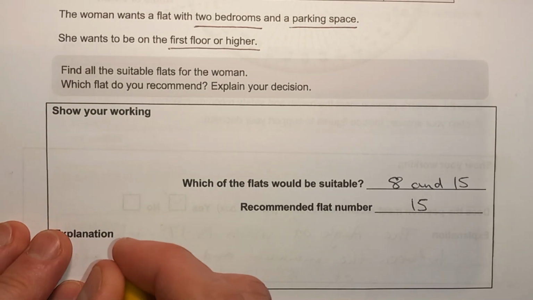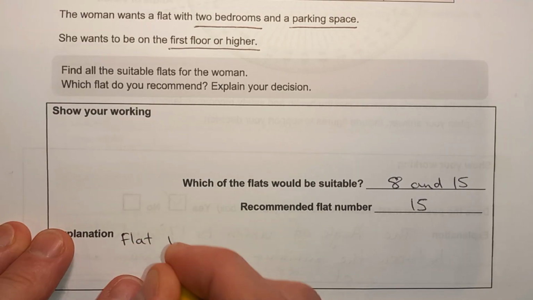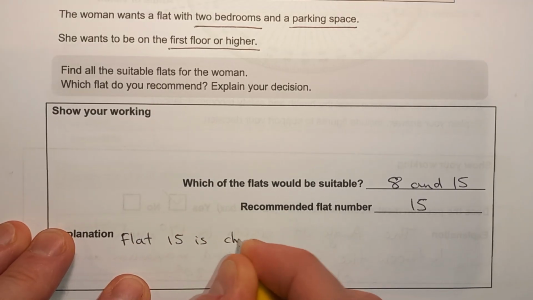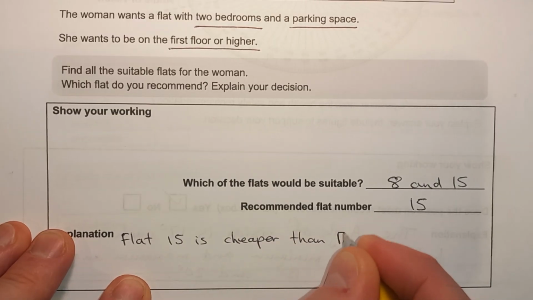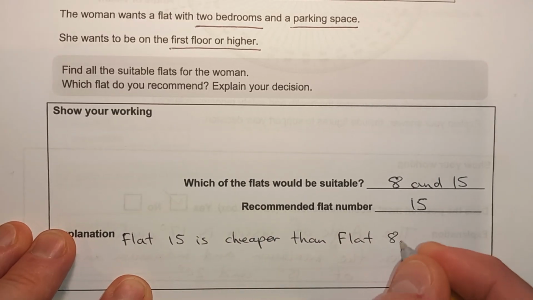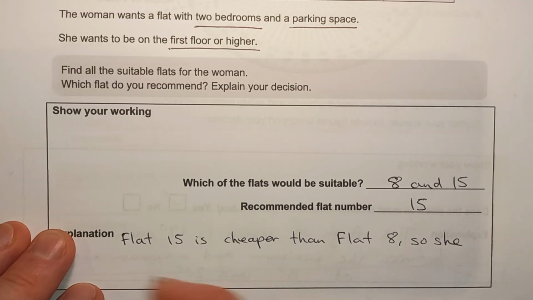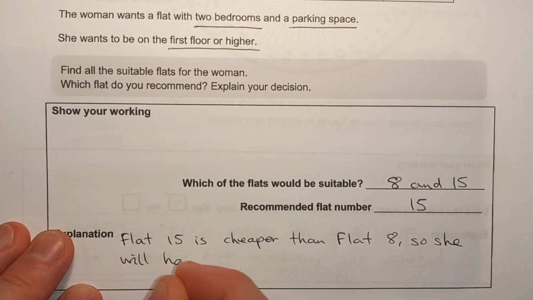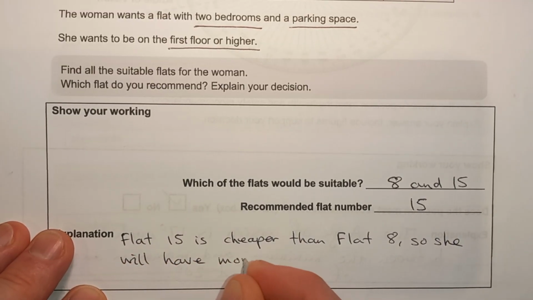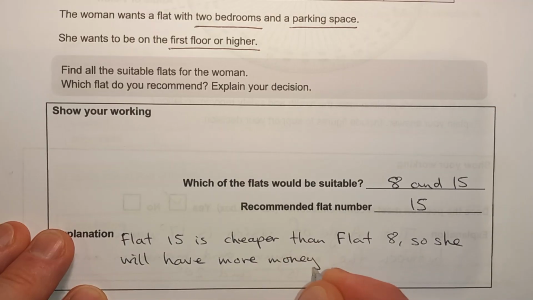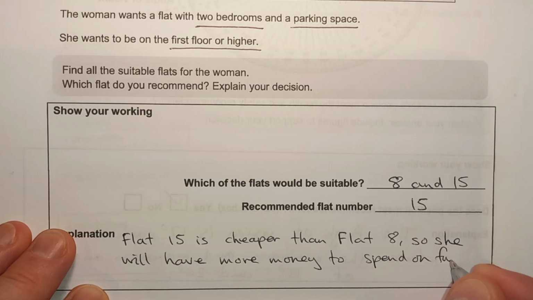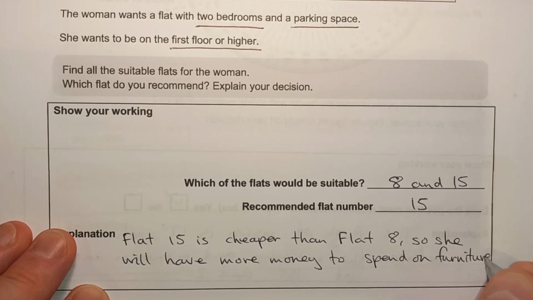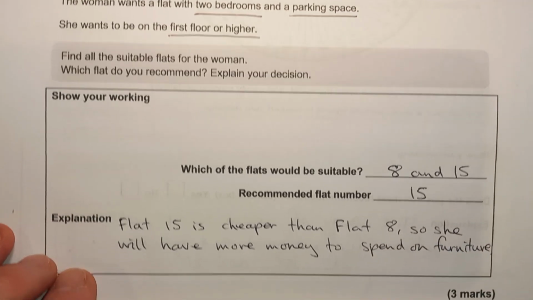So explanation: flat 15 is cheaper than flat 8, so she will have more money to spend on furniture or a housewarming party. So that was for 3 marks.